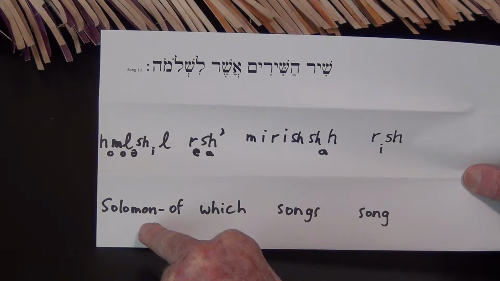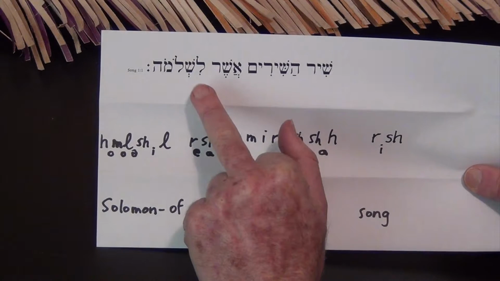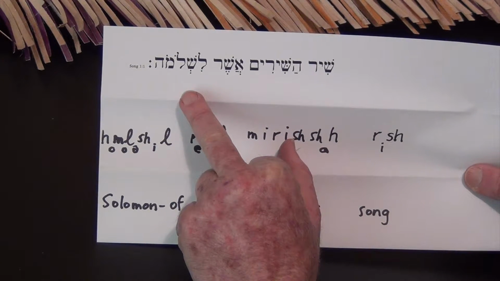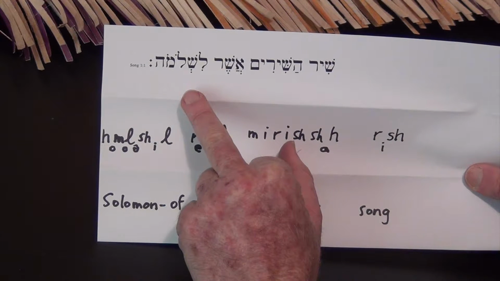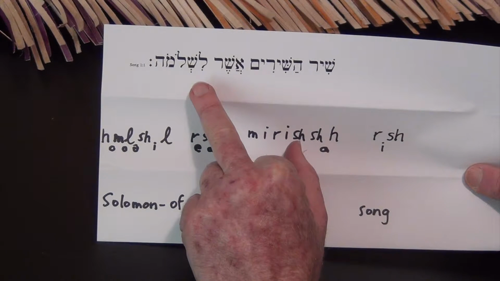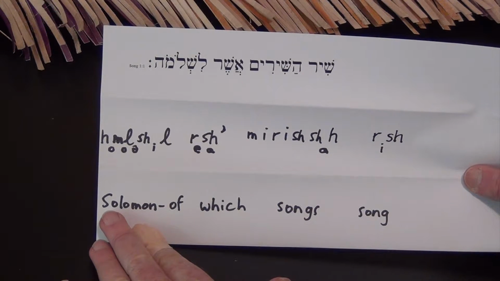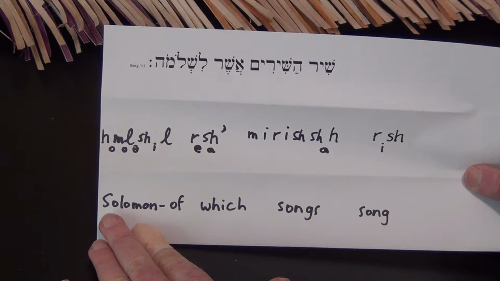The funny thing is that although English, like Hebrew, has the sh sound, this name came to us through Latin and Greek and maybe French as well, and they don't have the sh sound, so it was lost. So it came into English without the sh sound, with an s sound instead, which is a bit of a pity, but there we are.